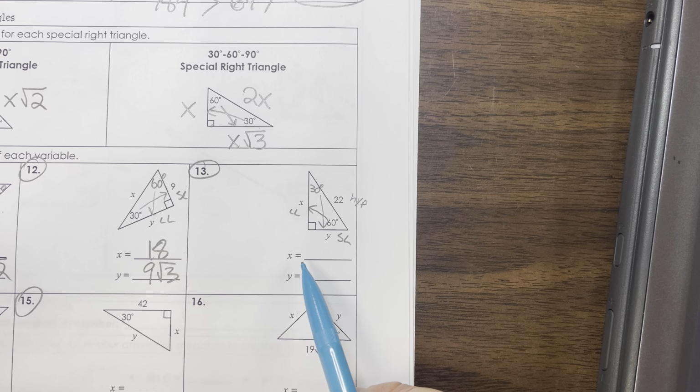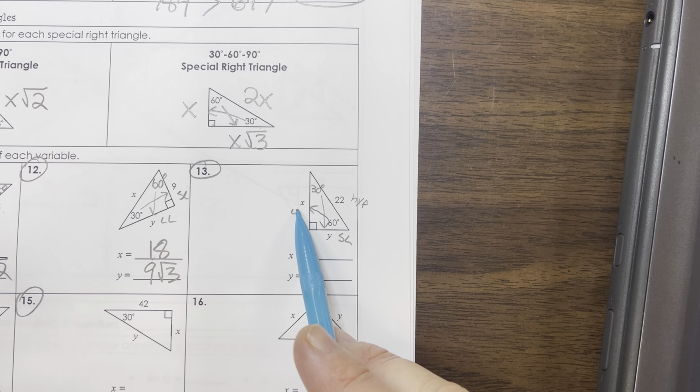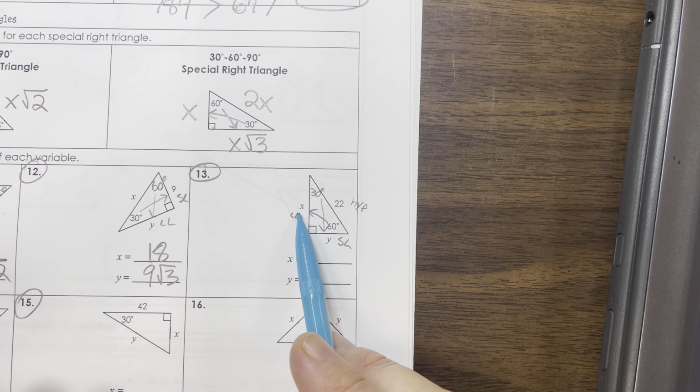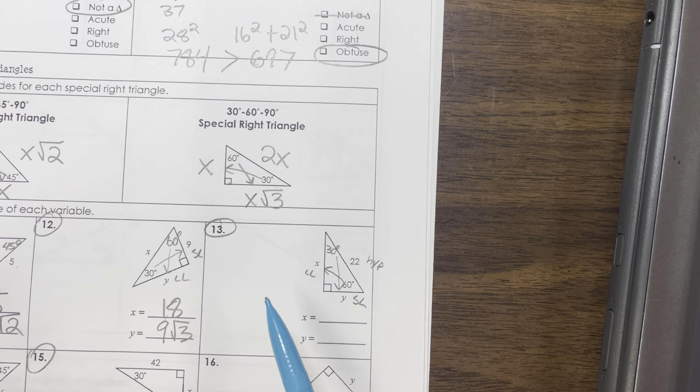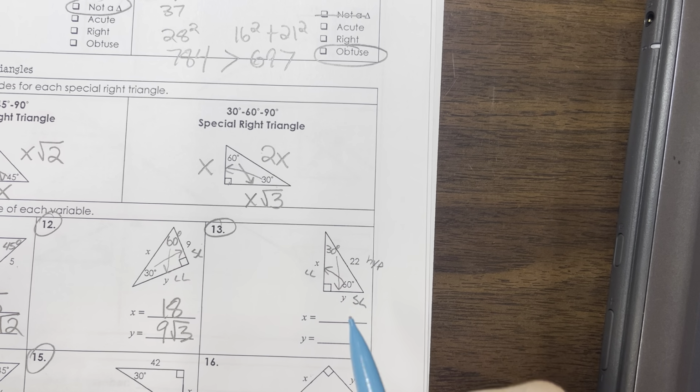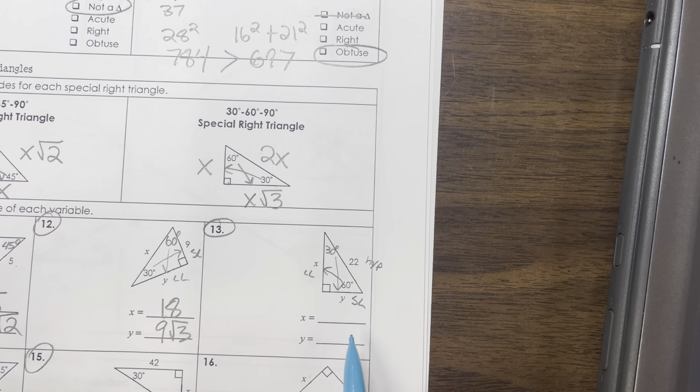Now let's see what we got. We got to solve for x, which is the longer leg of a 30, 60, 90 triangle. So that is going to be your shorter leg times the square root of 3. Well, we don't know what our shorter leg is right now. Our shorter leg is just y. So let's start there.